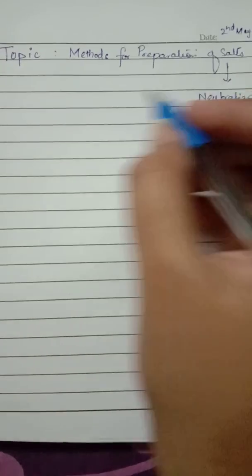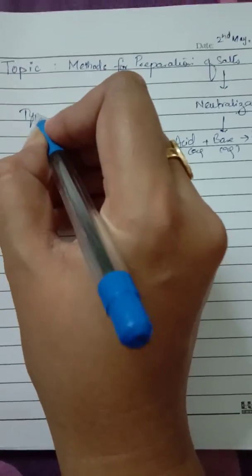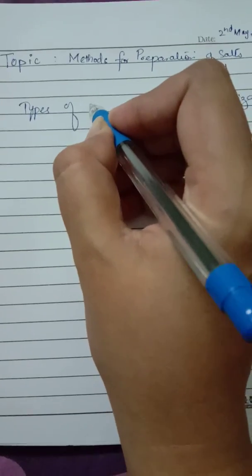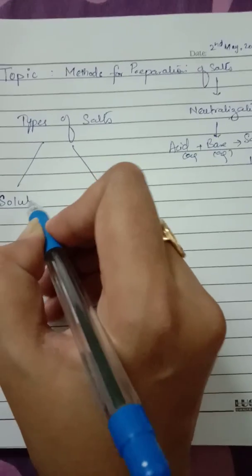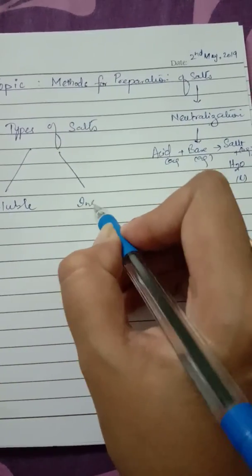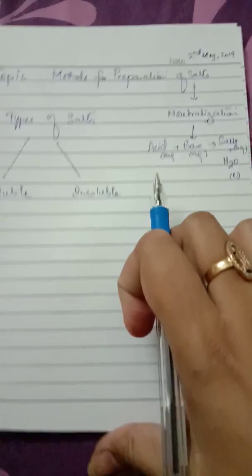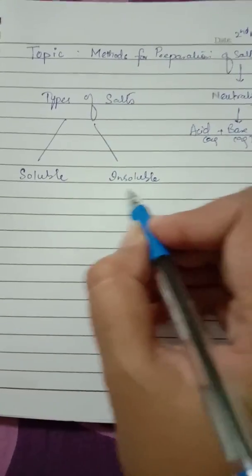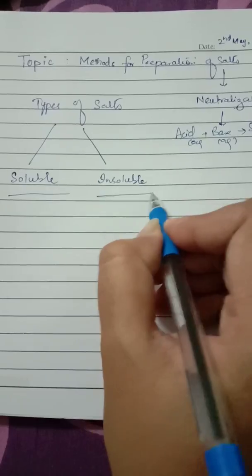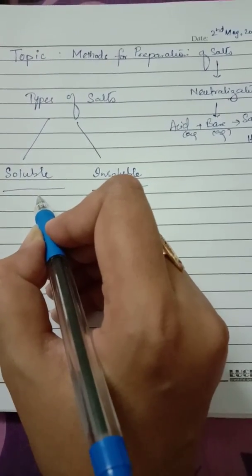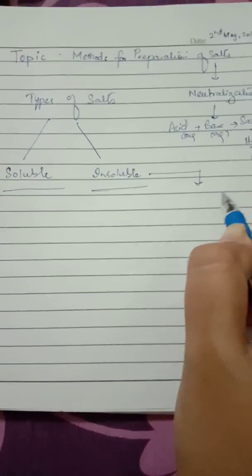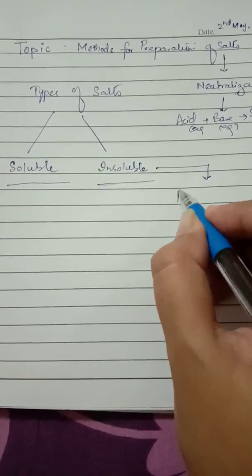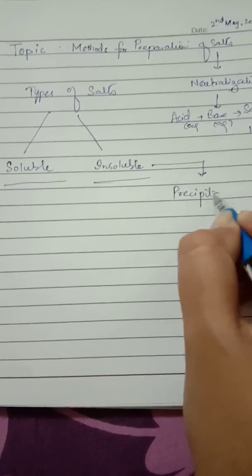Now, we have different methods for preparing salts, but before that we need to know that we have different types of salts as well. Some salts are soluble and some salts are insoluble. So we choose the method on the basis of their solubility. If they are soluble in water, then we have different methods, and if they are insoluble, then we have different methods. For insoluble salts, the method is quite simple. We use the precipitation method.